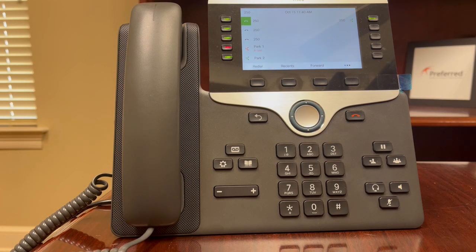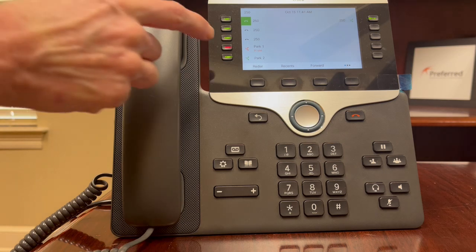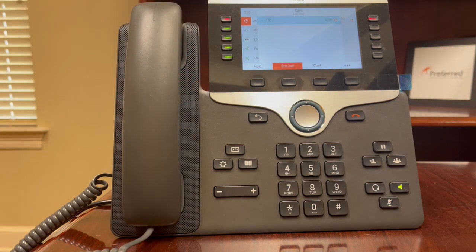And so then you can tell the person that you placed the call for which park orbit was used, and to access the call by pressing the numbered park key. So the call may be accessed by any phone at the local site by pressing this Park 1 button, and then it will retrieve the call information and they can resume the call there.